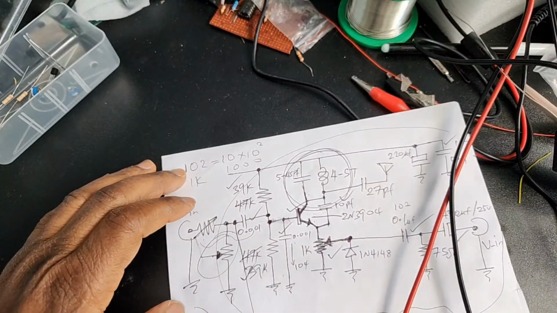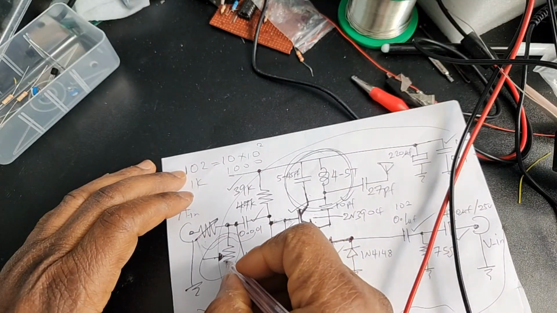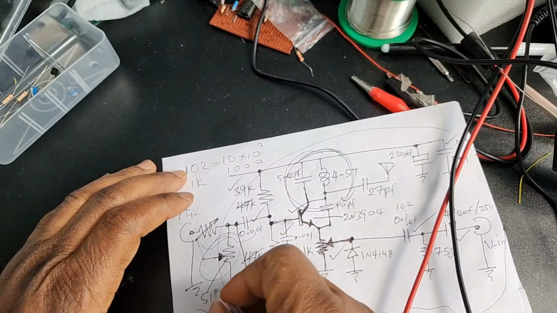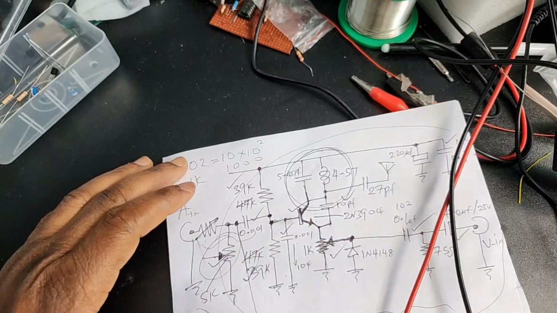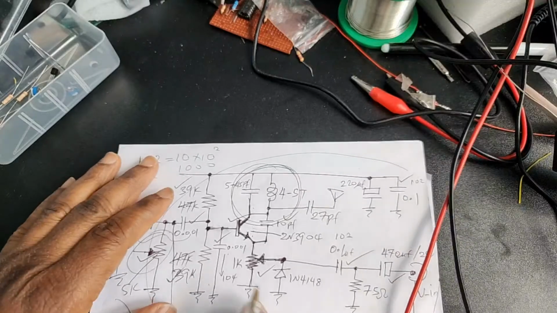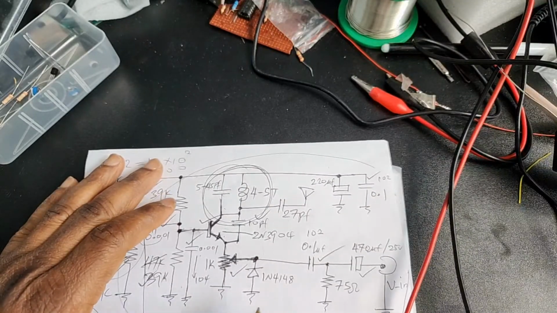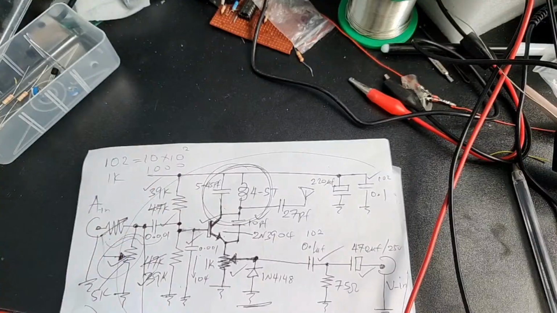So to make it easy for ourselves, we're just gonna call this one 5K. We're gonna say we got it. Now we need this diode.